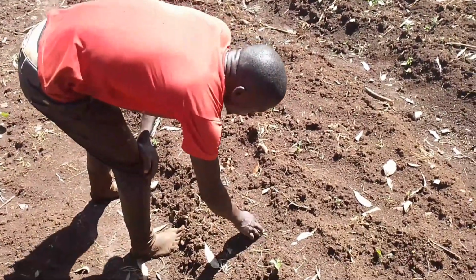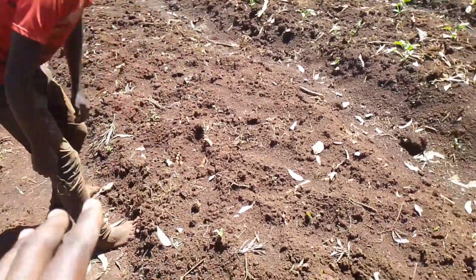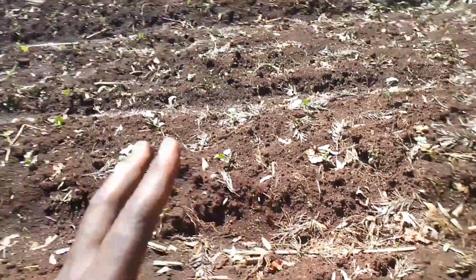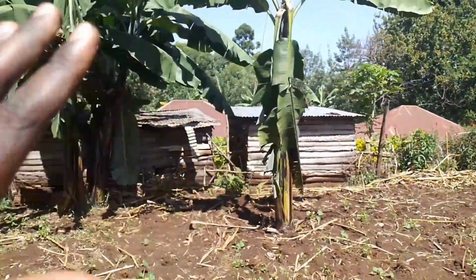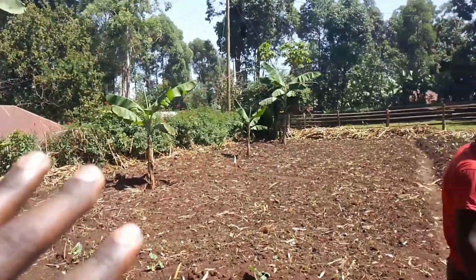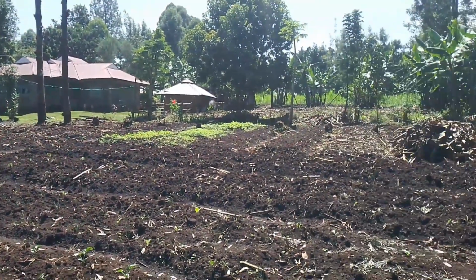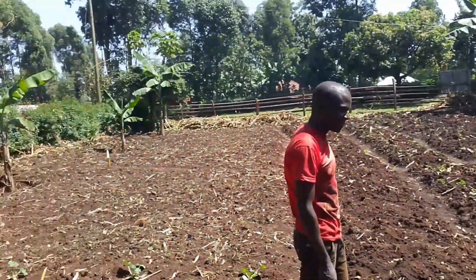So we are going to clear the worms from our garden using a pesticide. And honestly speaking, I love the environment right now. It's a sunny day today, and as you can see around, it's so beautiful. Yeah, this is the village environment.